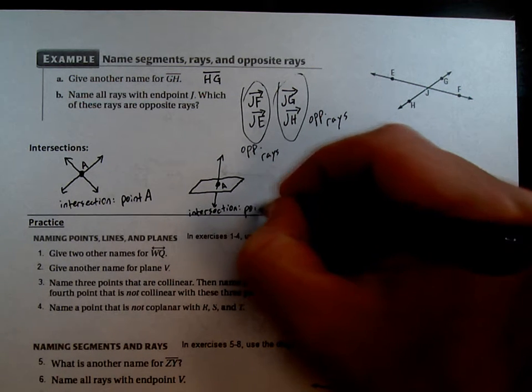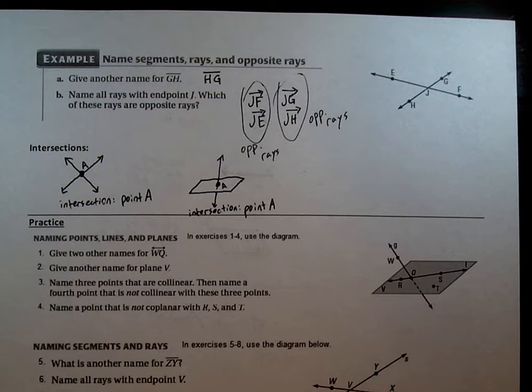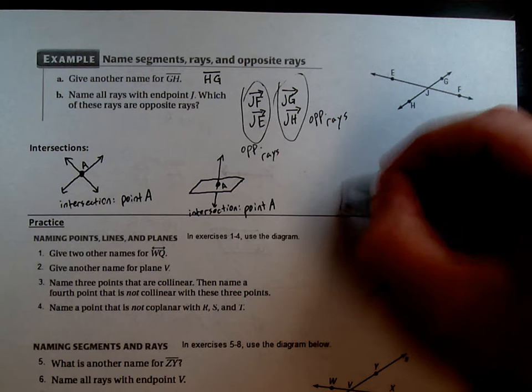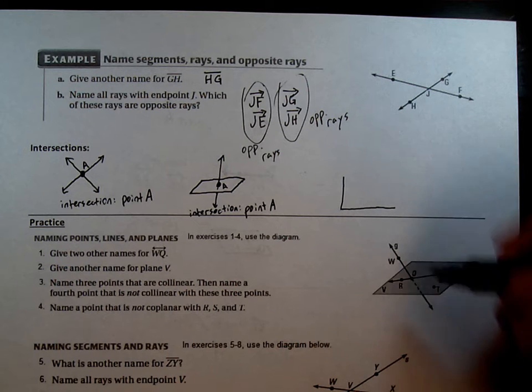So in both of those cases, the intersection was a single point. But the last thing we want to look at is two planes. Where two planes intersect, it is not just a single point. Drawing two planes is a little bit difficult, so I'm going to cheat a little bit and draw them similar to the box drawn at the bottom of this page.